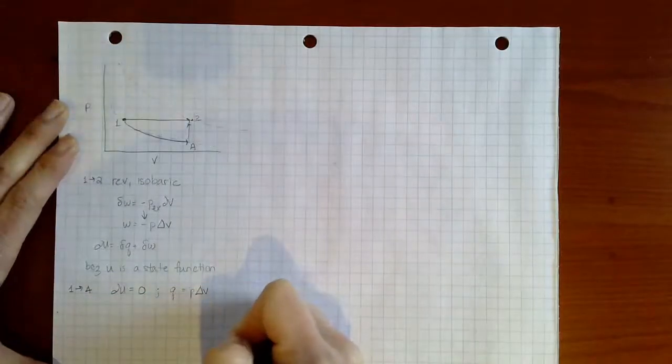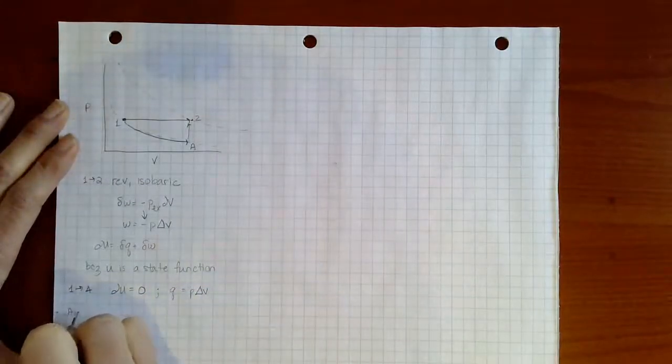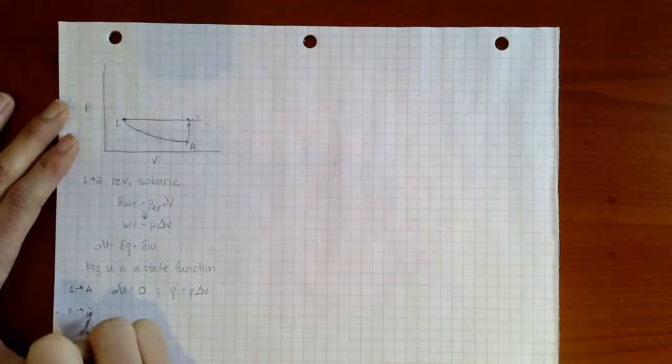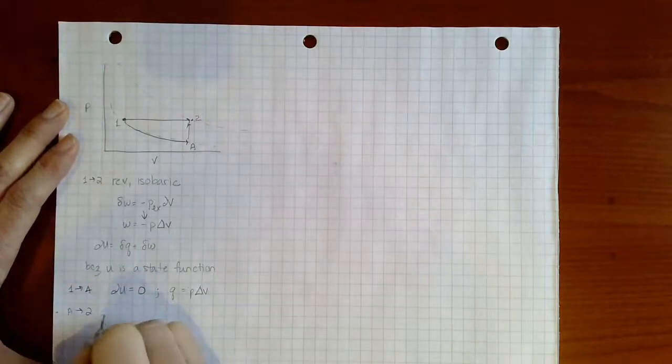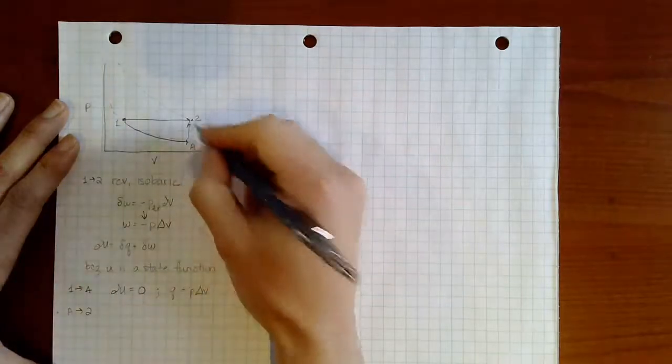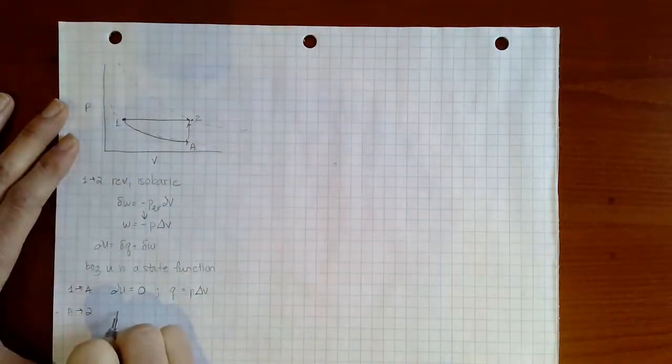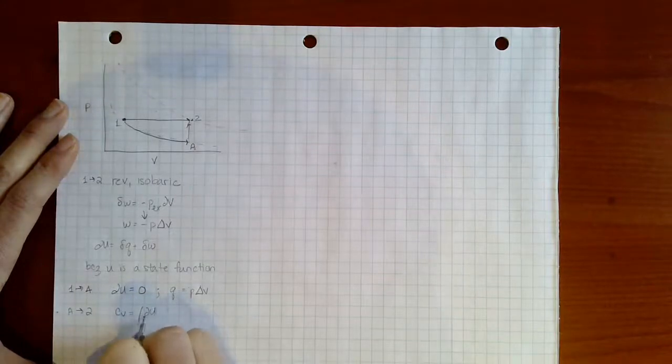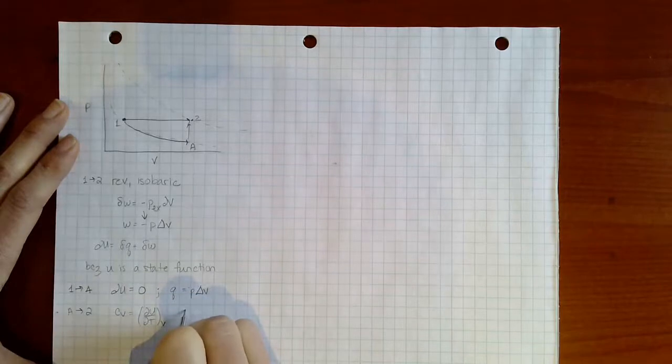From state A to 2, now I can again, just like the constant volume process in the Stirling cycle, use my definition of the constant volume heat capacity to show that delta U is equal to CV delta T for this process.